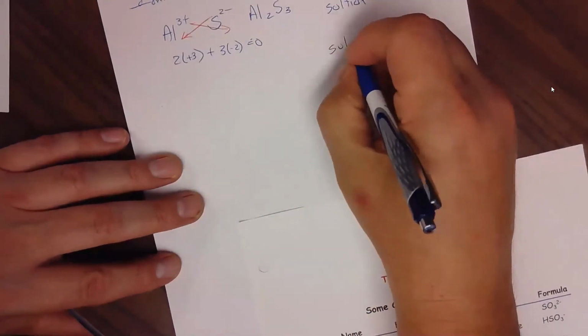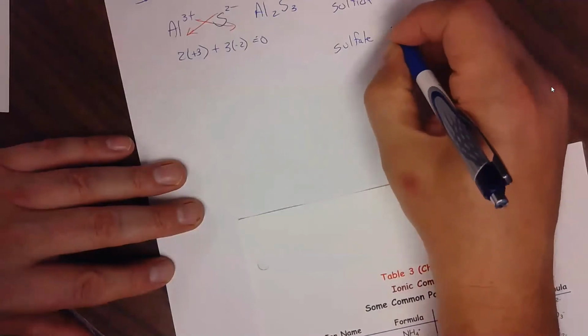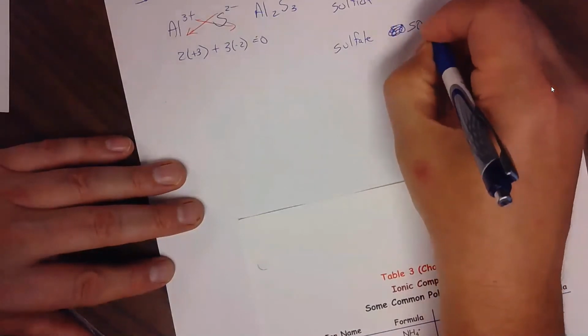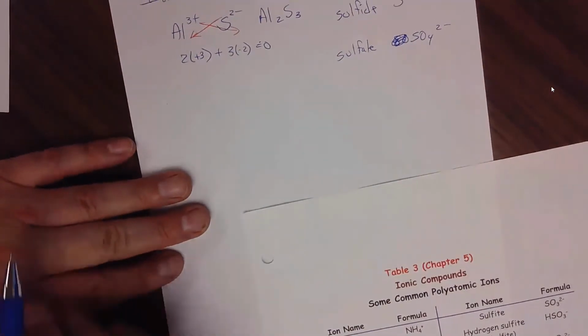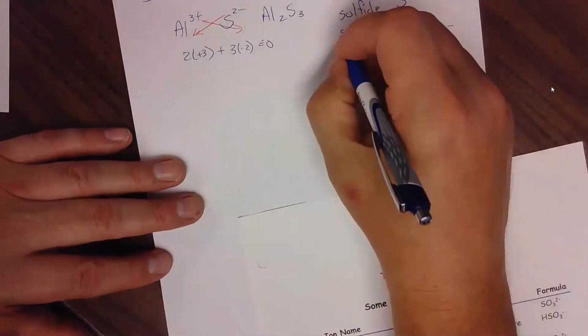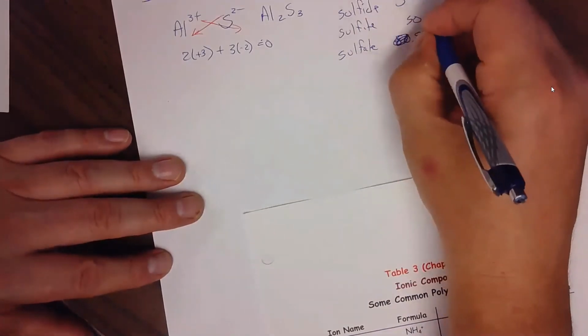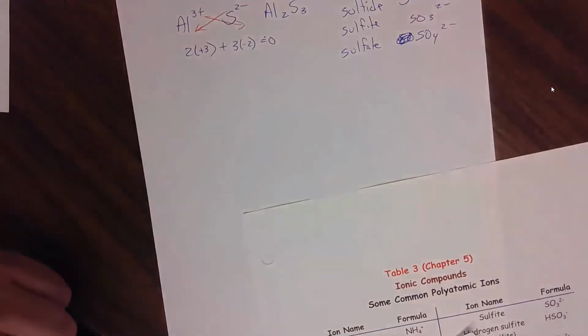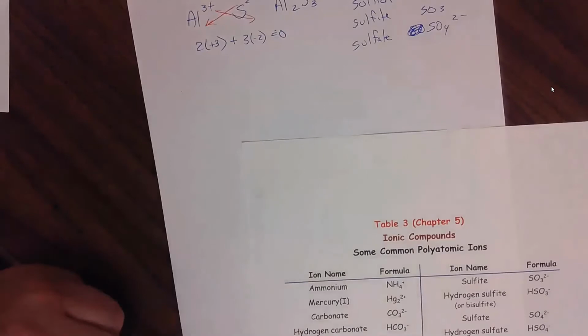Sulfate, the only one I needed to memorize was SO4 2-, same charge. Because I know sulfate, I know that sulfite is simply 1 less than that 4, so sulfite is SO3 2-. Okay, now, so that's going to be true for all the other ones as well.